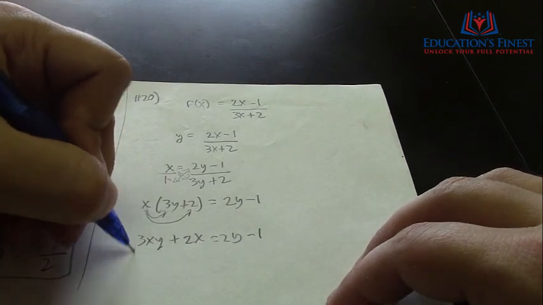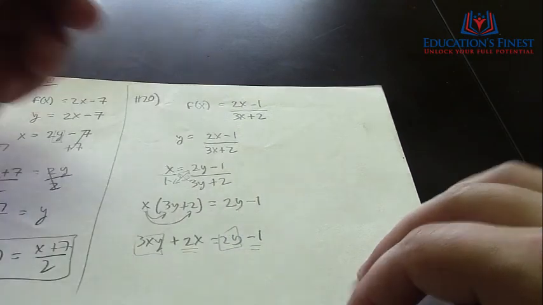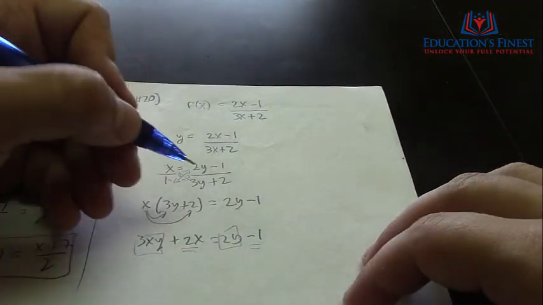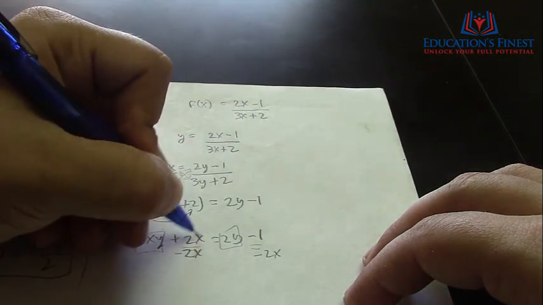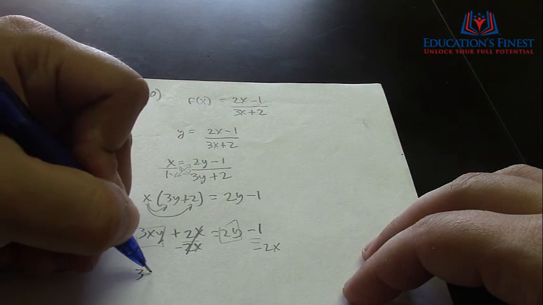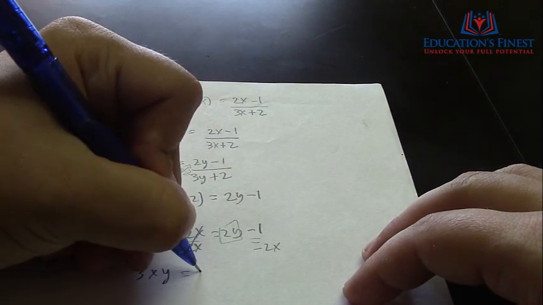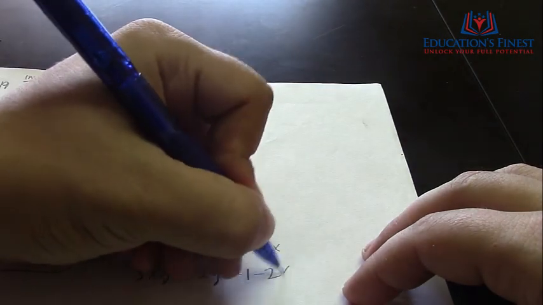Now you've got to get everything with a y on one side and everything that does not have a y on the other side. So we're going to subtract the 2x to this side, so we cancel that off. We'll just do it step by step. So we got 3xy equals 2y minus 1 minus 2x.